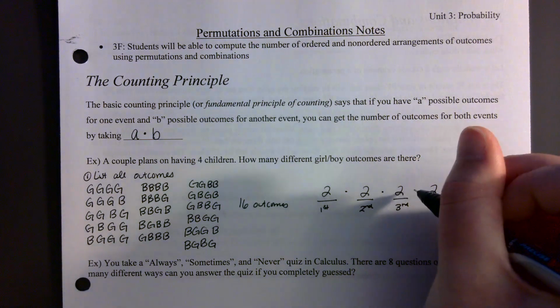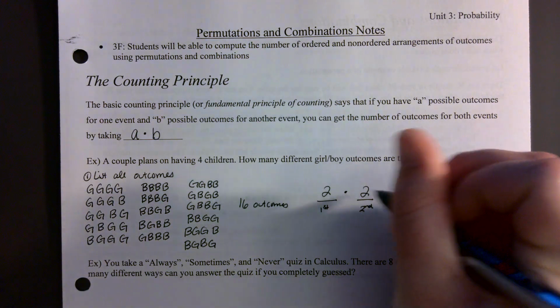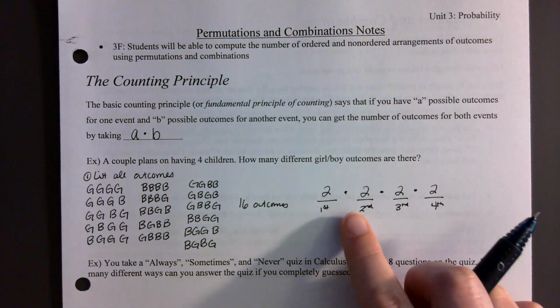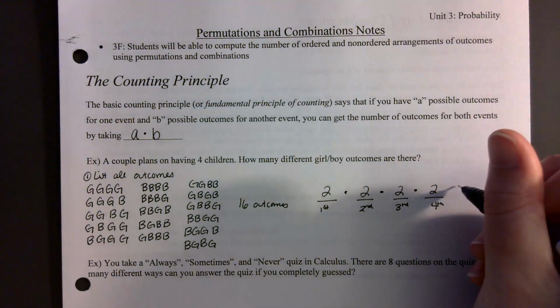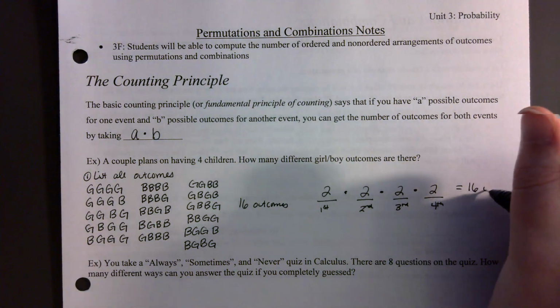All we're going to do is multiply all of those together, because think back to our multiplication rule. We want a girl and a girl and a girl and a girl, or a boy and a boy and a boy and a boy. We have all these "and" possibilities. So we would just multiply all those together. 2 times 2 times 2 times 2 would give you 16 outcomes.